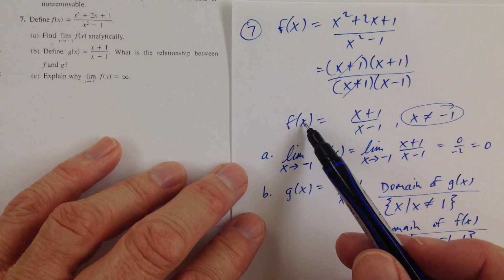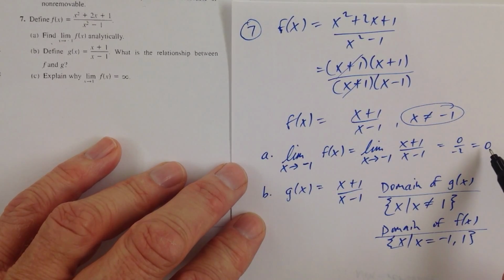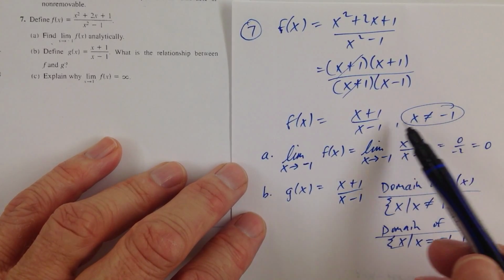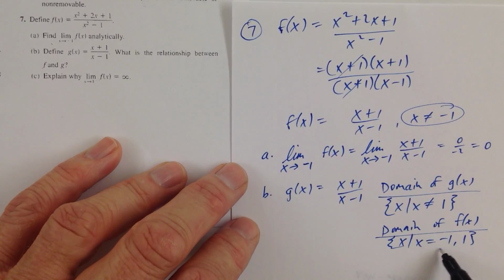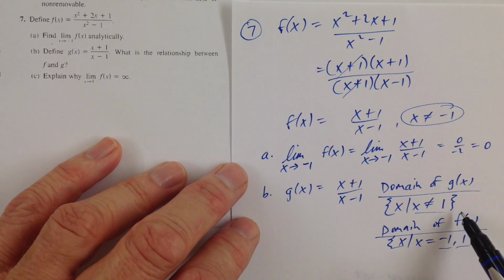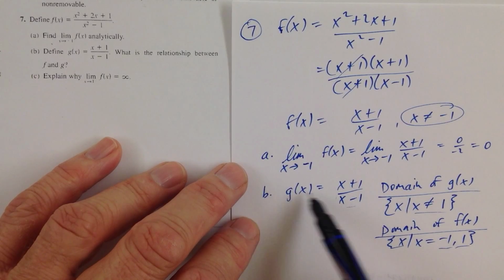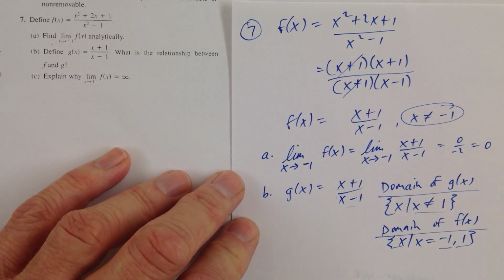because we would see here f of -1 would be 0. Well, the limit is 0, meaning there's a hole there, but you're still not allowed to replace x with -1 and get an output. So again, no output for -1 or 1. For g of x, it's already the reduced version, so there's no hole in the graph of g of x, there's only a vertical asymptote, and there's a hole in the graph of f of x. Okay, so I hope that makes sense.